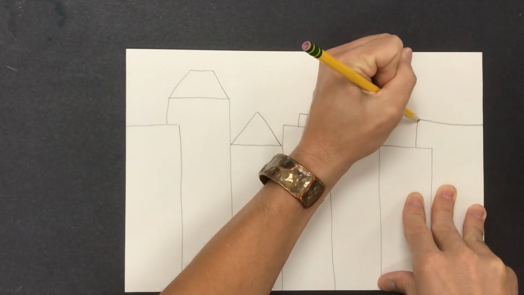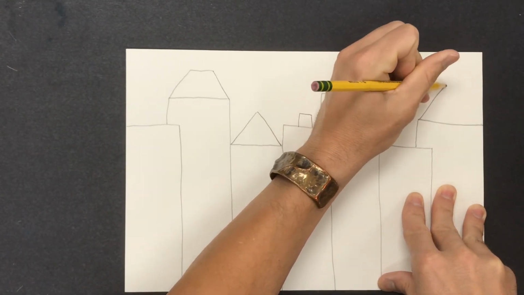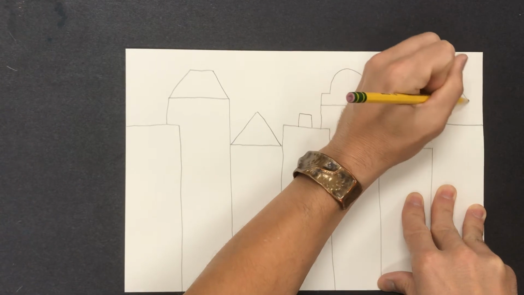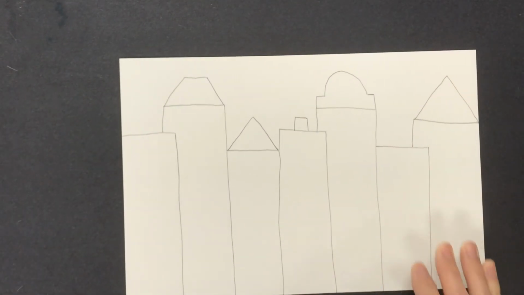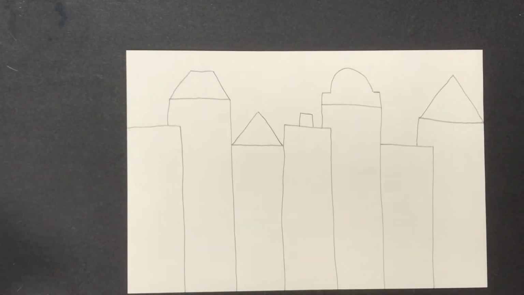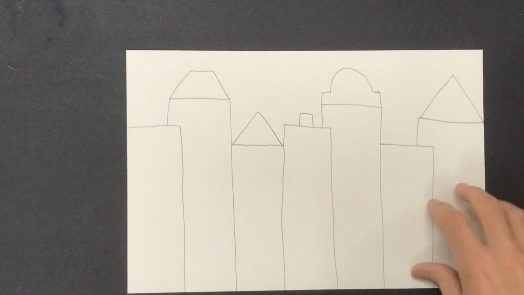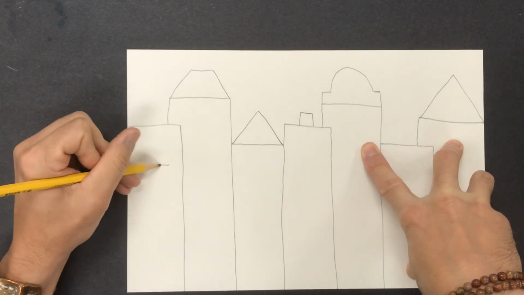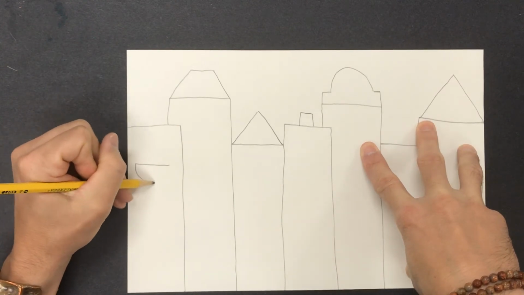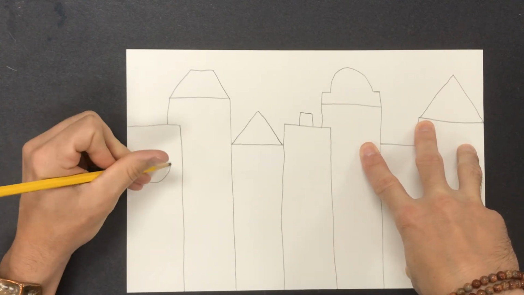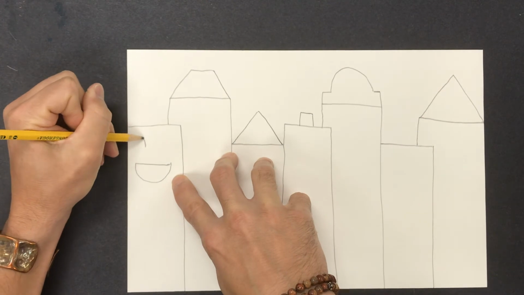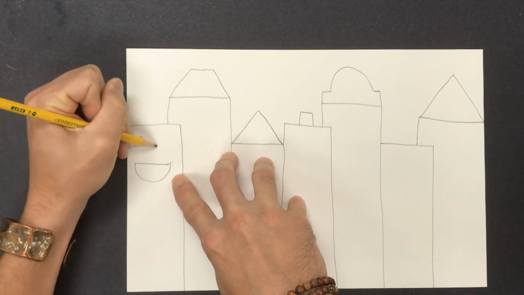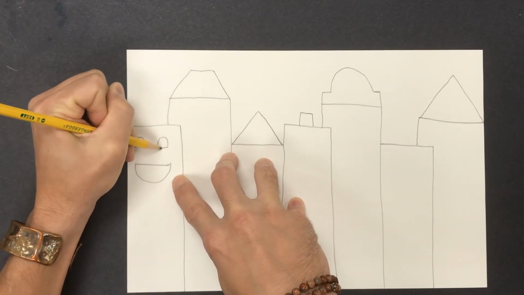And I'm guessing James Rizzi, he must have really liked where he grew up because a lot of his buildings have faces on them. So he turns them kind of imaginative looking when he puts those faces on them. So I'm going to go ahead and start adding those to some of mine. So I'm going to use a semicircle here for a mouth shape, and then smaller ones for the eyes.